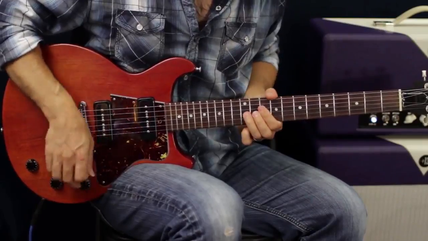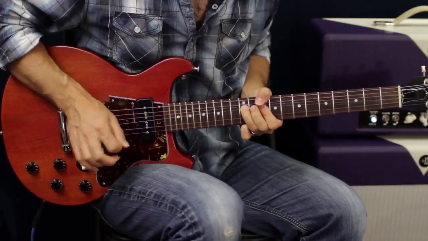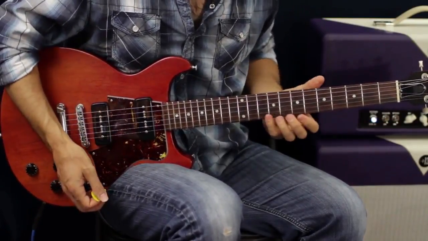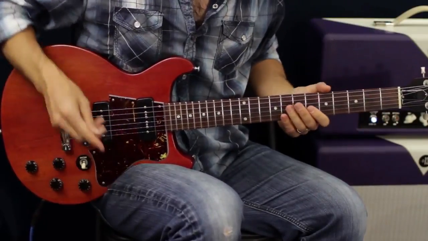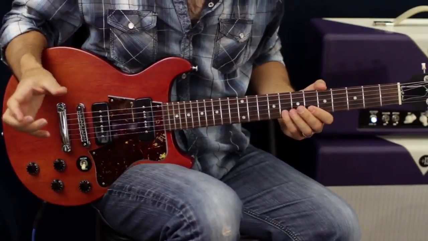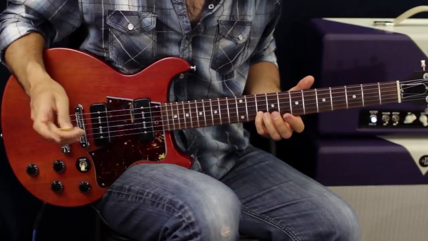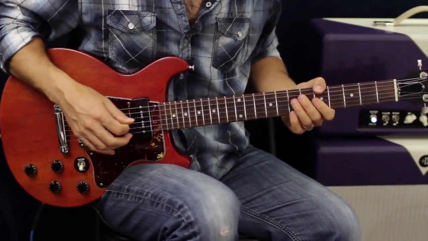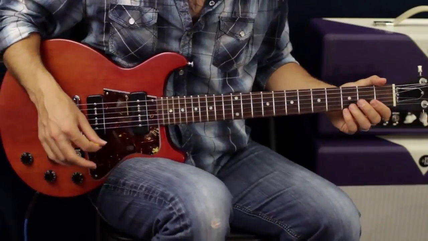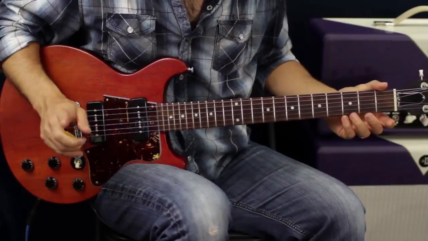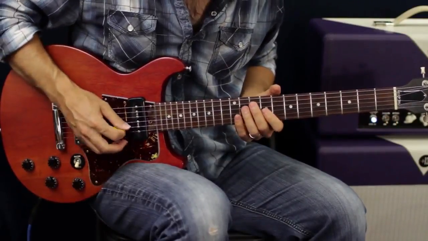But what's cool is if you bend this note on the G string, 12th fret, it's the same note as the one we like to bend to in first position. We're bending up to that A note, and if you're in A minor or A major, that's a great note. So what we're going to do is a little picking pattern.